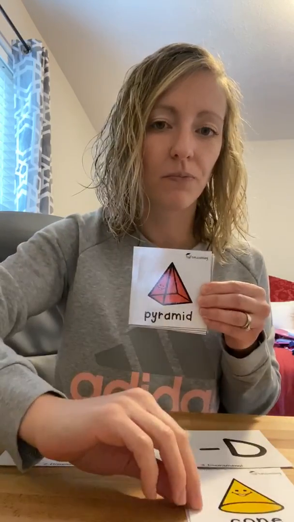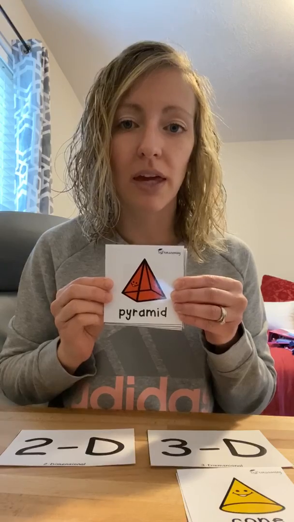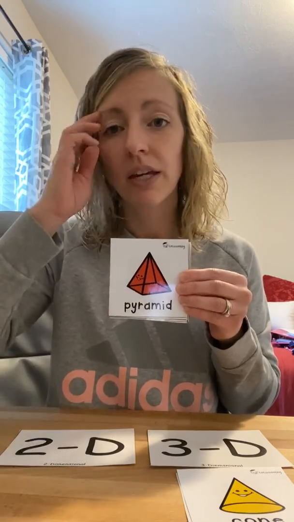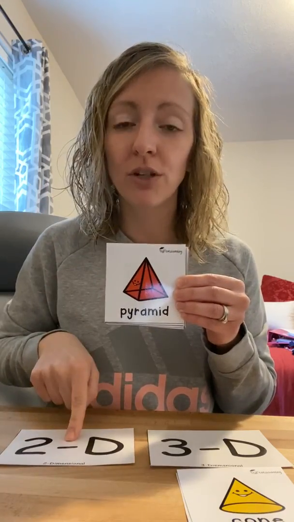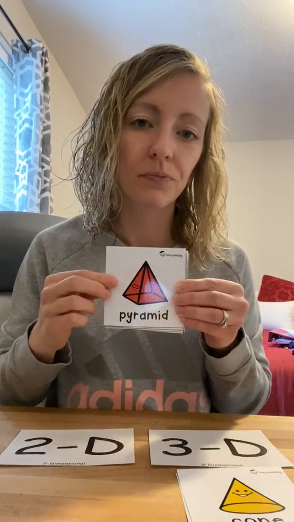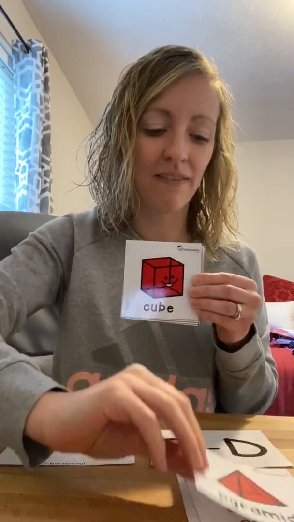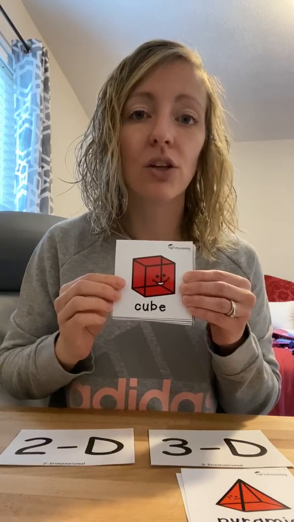It's a solid. Next, I have a pyramid. Say it, pyramid. And this is kind of like a tent. Is a pyramid two-dimensional, flat, or three-dimensional, solid? It is three-dimensional. It's a solid. It's 3D. Very good. Next, I have a cube. Say it. Cube.